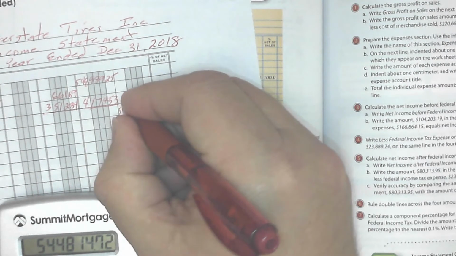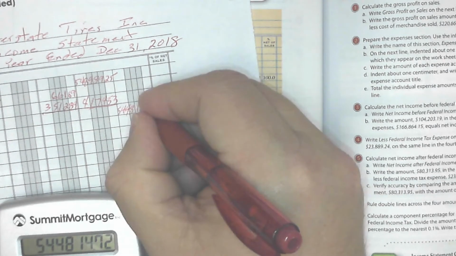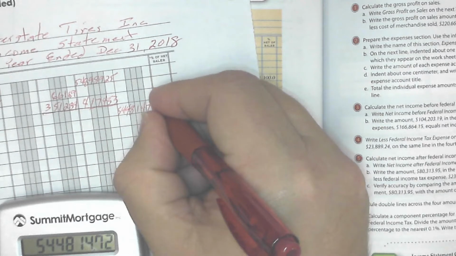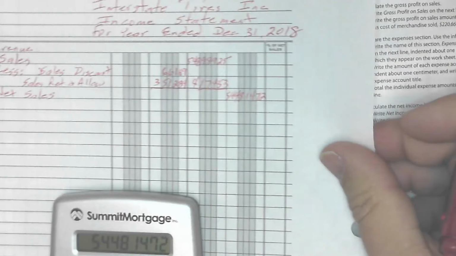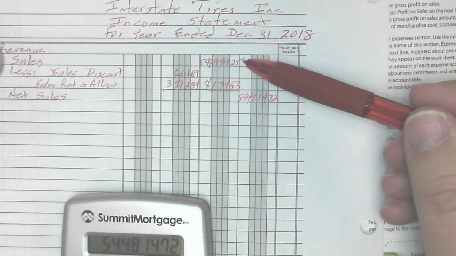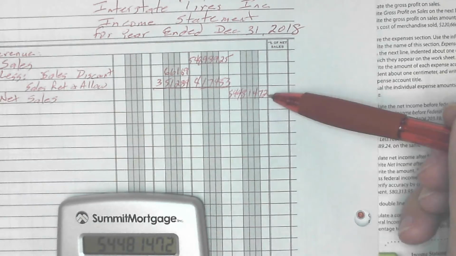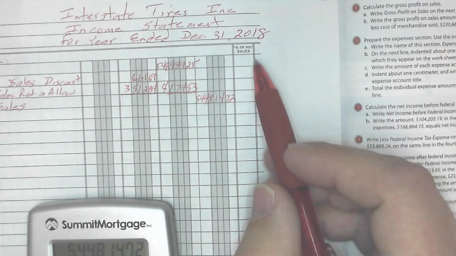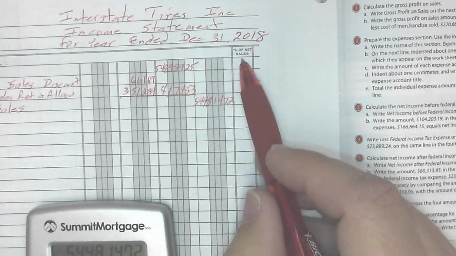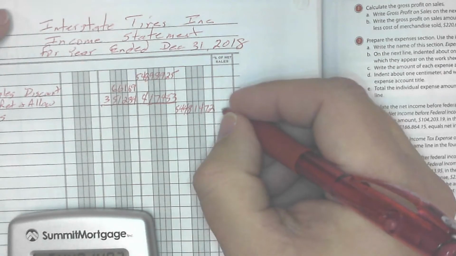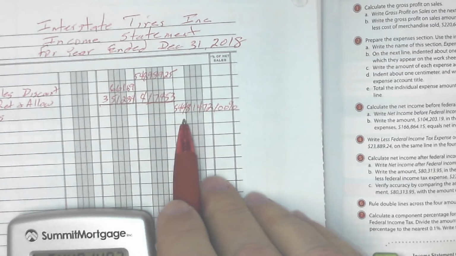That makes it 544,814.72. So now we've got our gross, subtracted out our discounts and allowances for our total net sales. You can see at the top of this column, percentage of net sales. Net sales is 100% of our net sales.